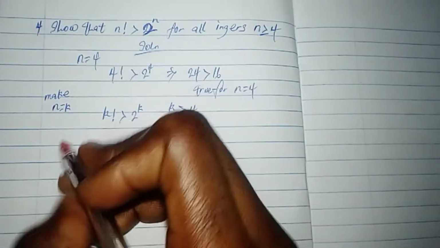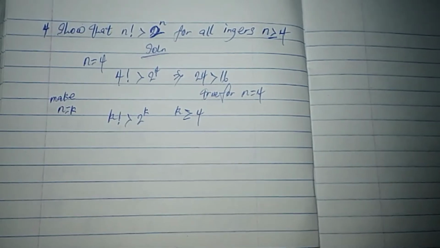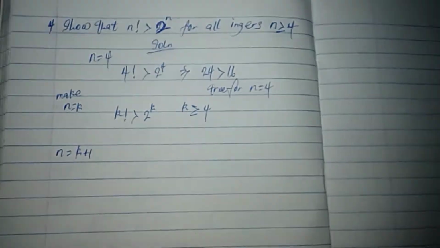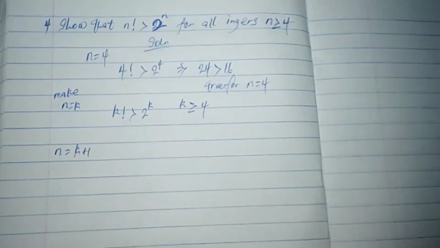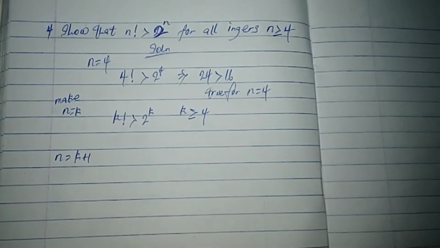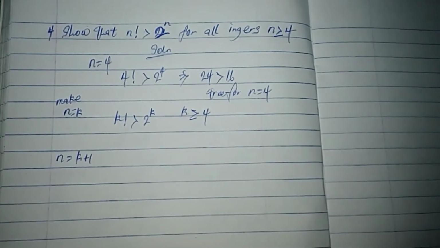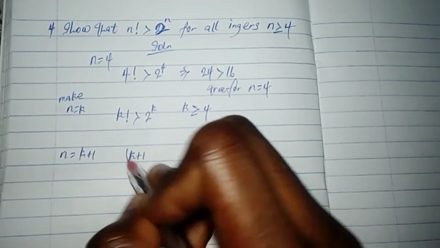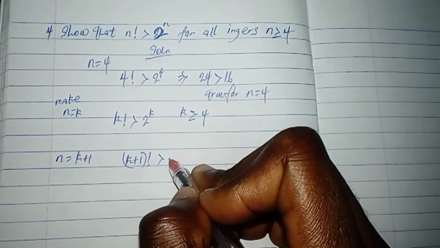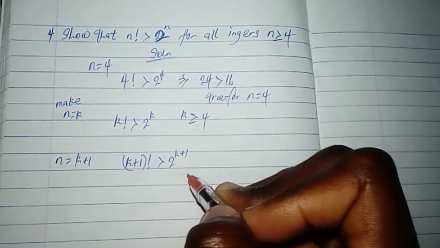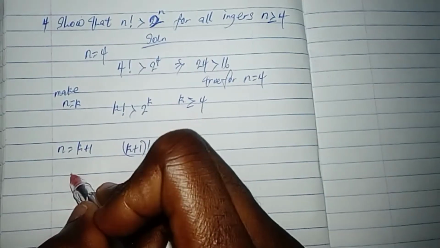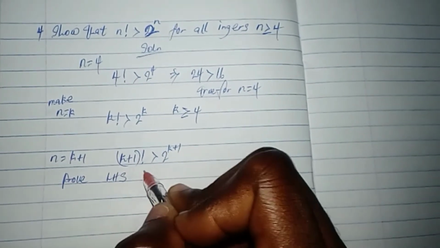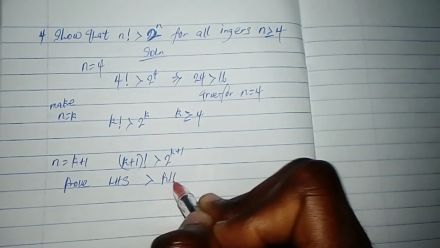So now, for the last and the most important one, we make n equal to k plus 1. We don't just make it, we then prove that yes, this is actually still correct and it still holds when n is equal to k plus 1. So if n is equal to k plus 1, that implies that k plus 1 factorial is greater than 2 raised to the power k plus 1. Yes, we are to prove that left hand side is greater than right hand side.